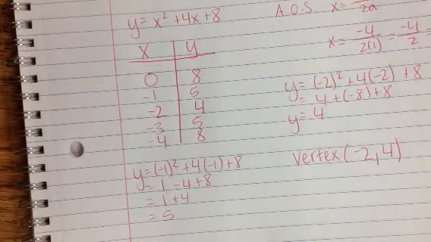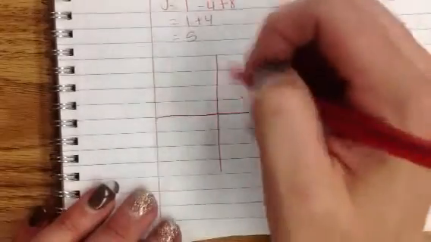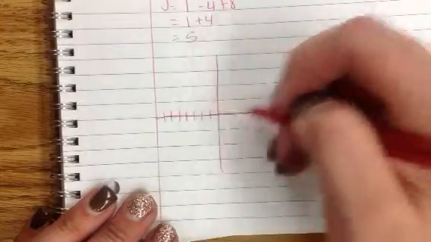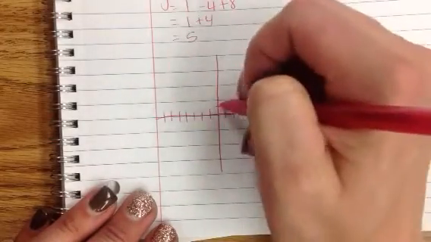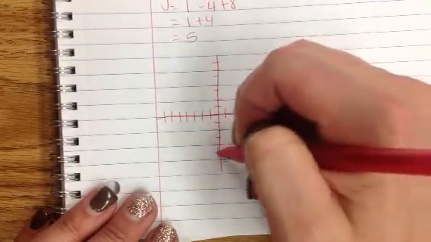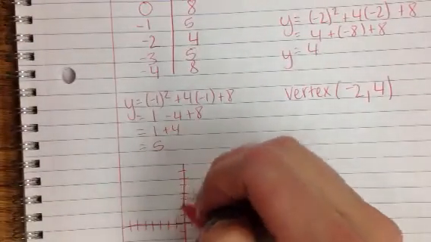So now I'm going to go ahead and graph that. Remember, my vertex is at negative 2, positive 4.